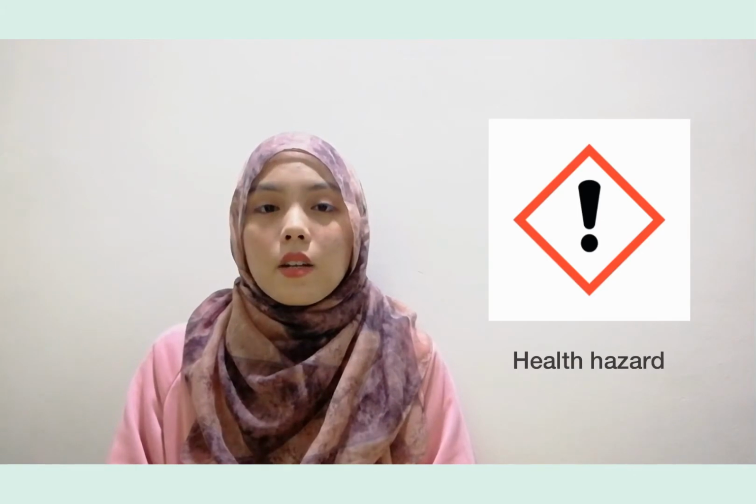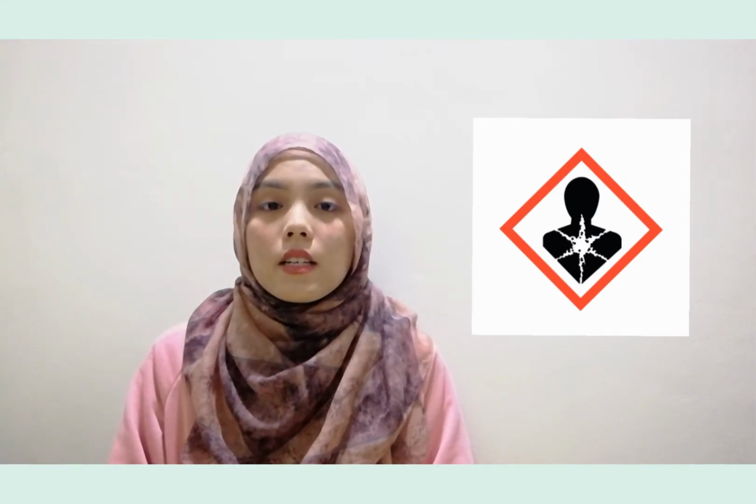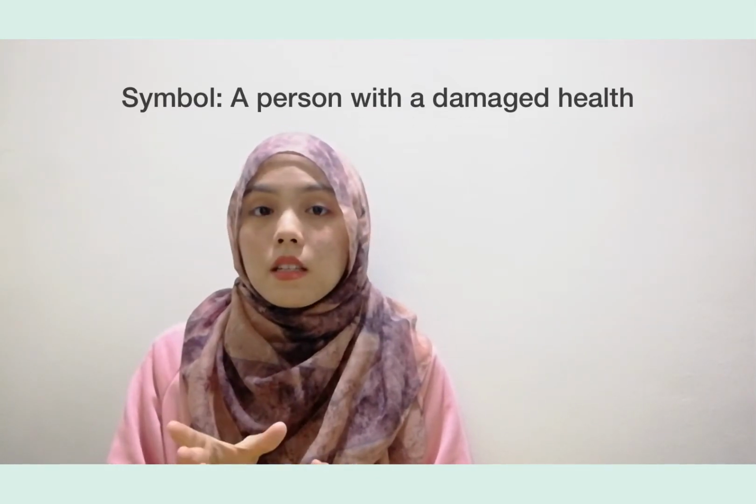7. Health hazard, which is the chemicals that can cause damage to our health and also known to be caution. The symbol for this is an exclamation mark. For example, nitrogen, as it can cause respiratory problems. 8. Serious health hazard, which is the chemicals that can cause serious and long-term damage to health. For example, benzene, as it can cause damage to our vital organs and also can cause cancer. The symbol for this hazard is a person with damage.